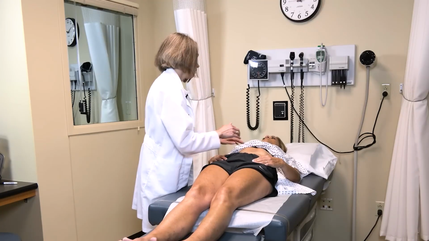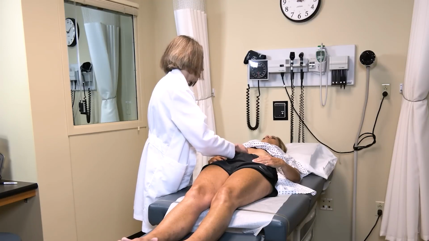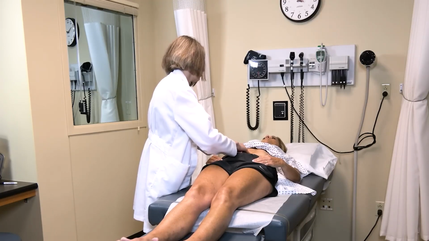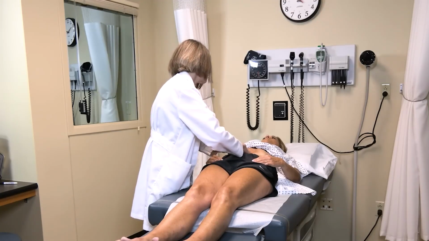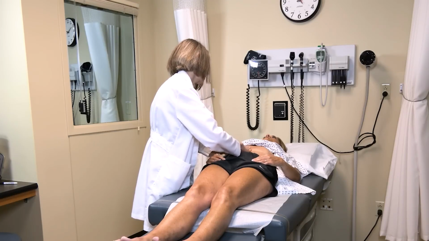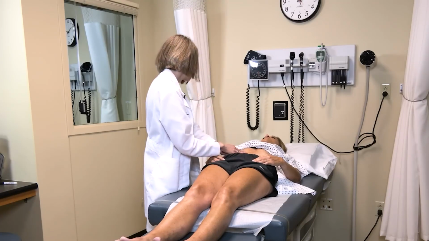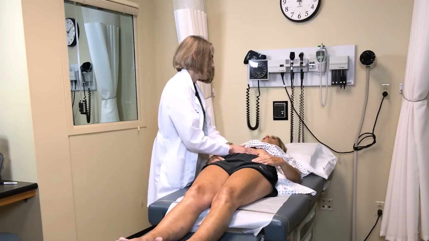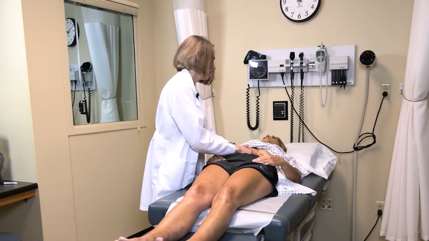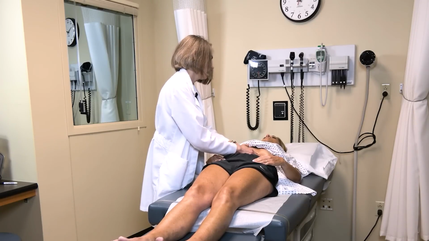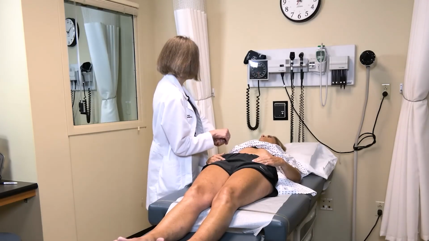So now we're going to feel for your liver. Your liver, we know, is high up underneath your rib cage. So I'm going to ask you to take a deep breath for me. And let it out. All right, and that felt normal. Any pain or discomfort when I did that? None. All right, perfect. And then the same thing on this side. And relax. I didn't expect to feel your spleen, and I didn't, so that was good.